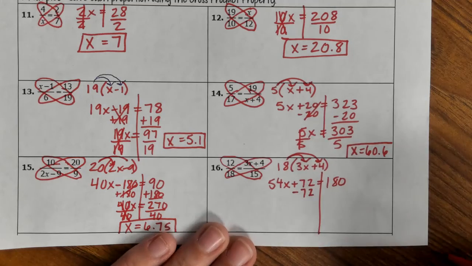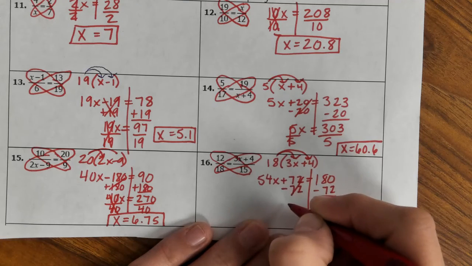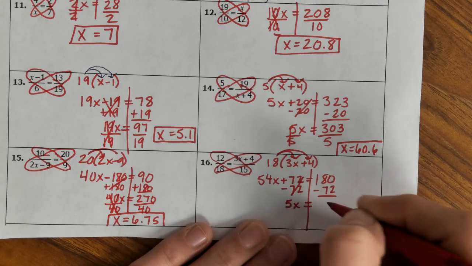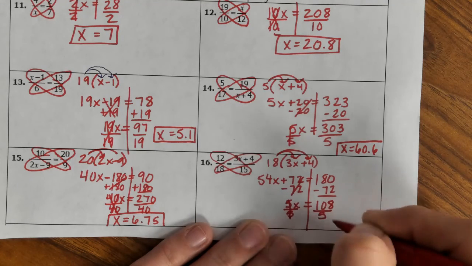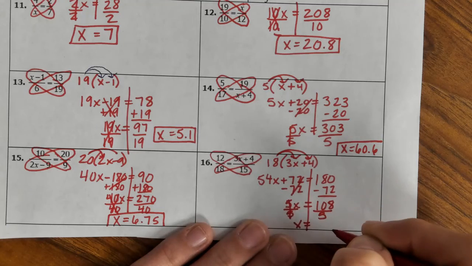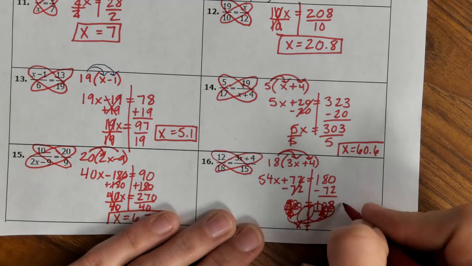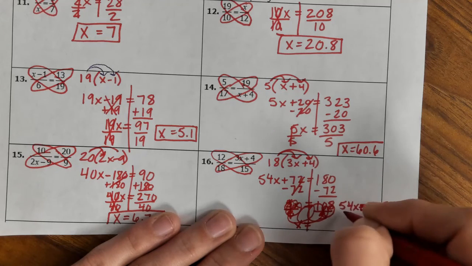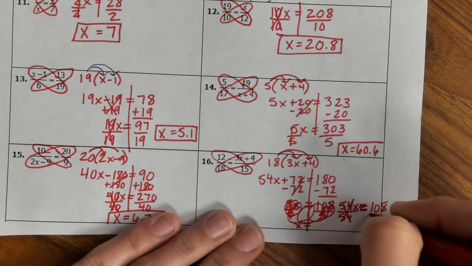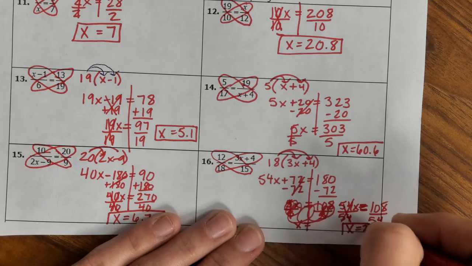Again, solve for x on your own, and I'm going to walk through the steps here silently. Actually, I kind of messed up there. Let me redo that. That is a 54x, and we'll have it equal to 108. X should come out to 2.